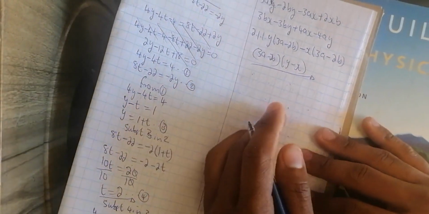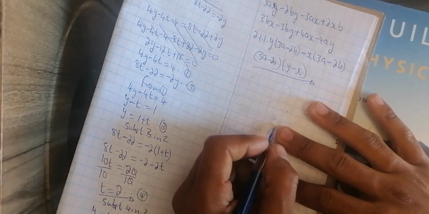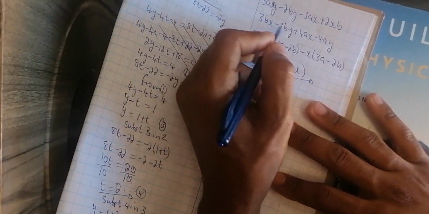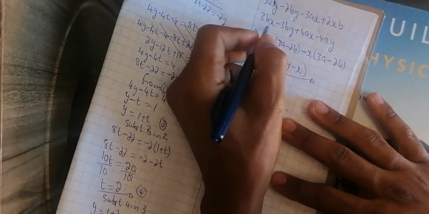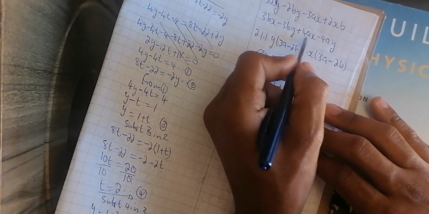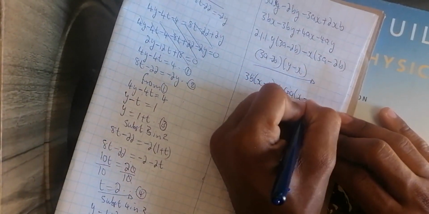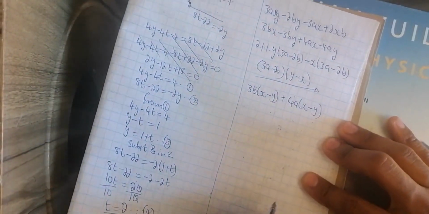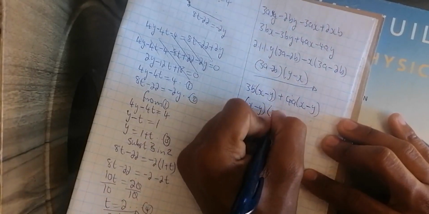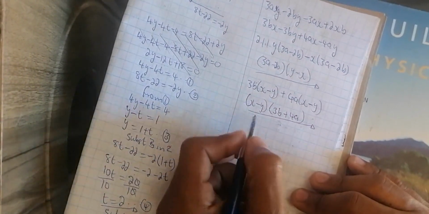Right, from there let's go to the second one. The phone is getting hot, it switches on and off. I don't know really what is happening. So in here something is common, which is 3b. You will be left with x minus y. Positive, something is common here for a. You will be left with x minus y. Very good. Something is common, (x minus y)(3b plus 4a), and you are done, right?